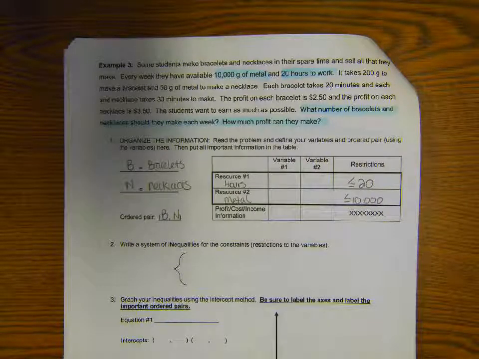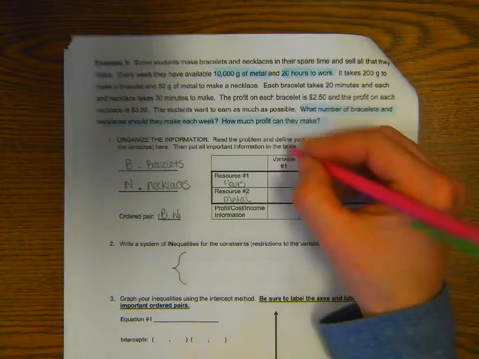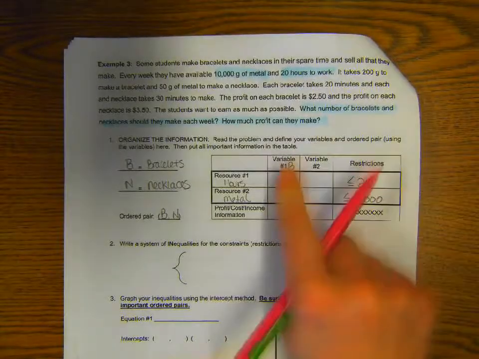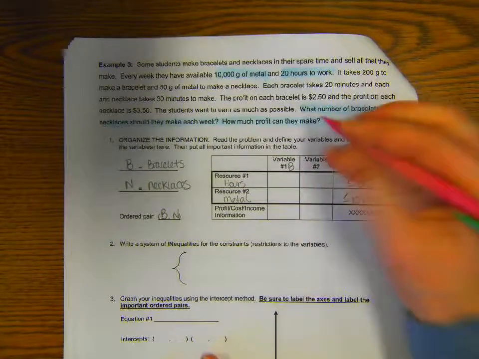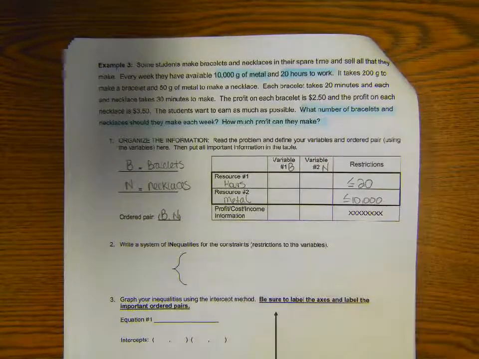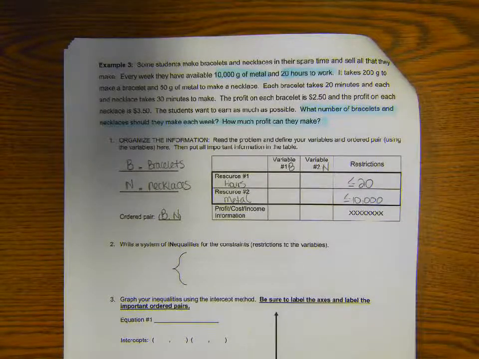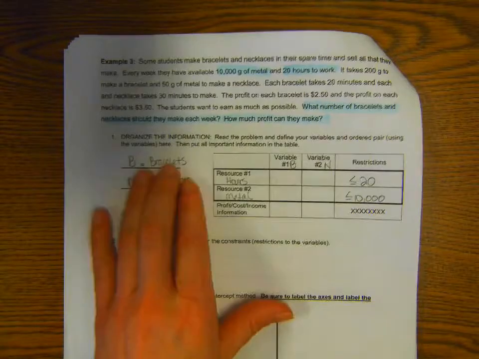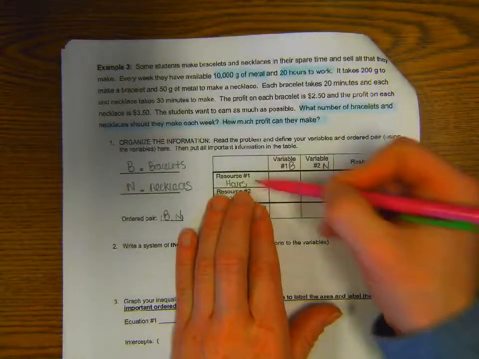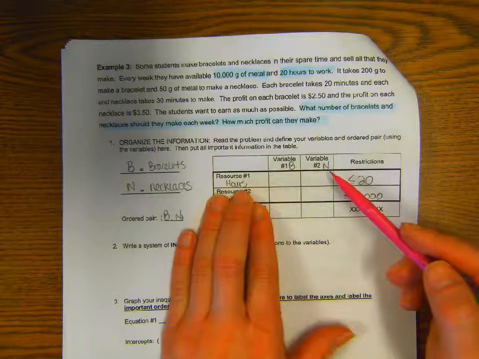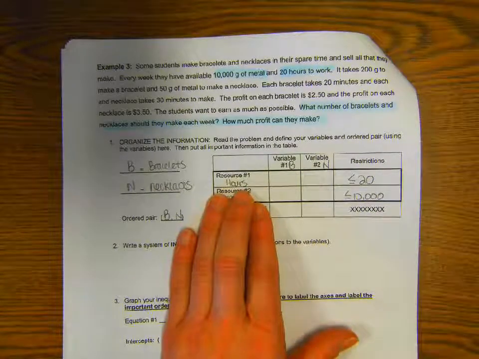Okay, let's then see if we can piece these things together. Remember, my variable 1 is the bracelets, and my variable 2 is the necklace. And so what I want you to do next is search in the problem. Are you told in the problem how many hours it takes to make a bracelet and a necklace?